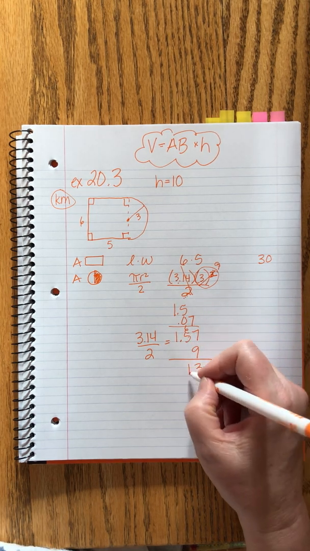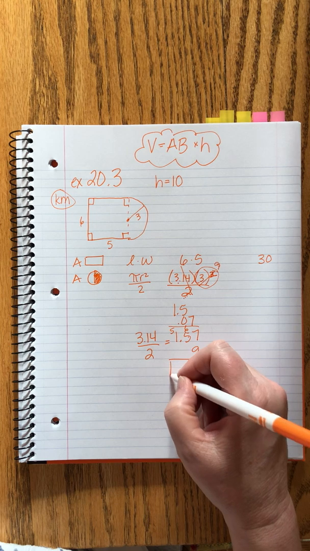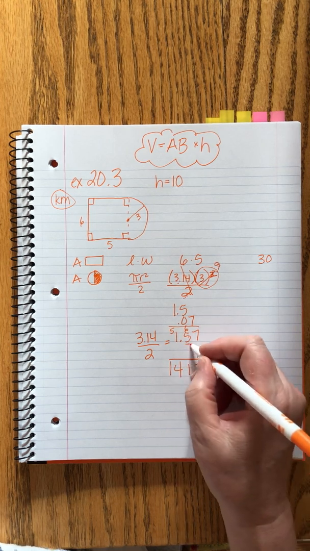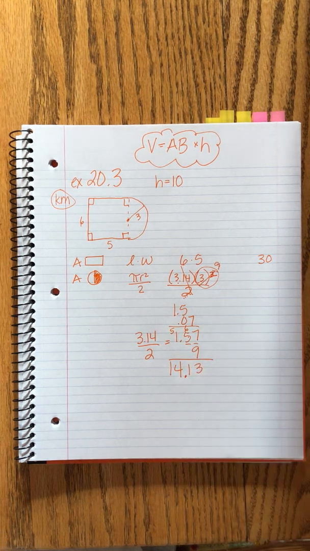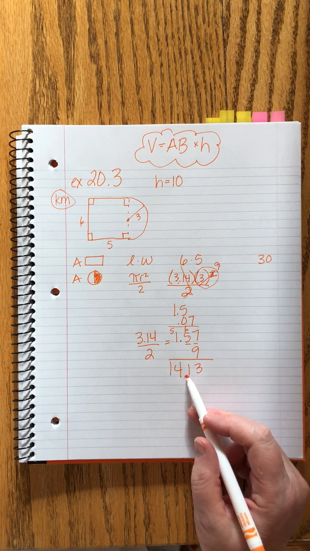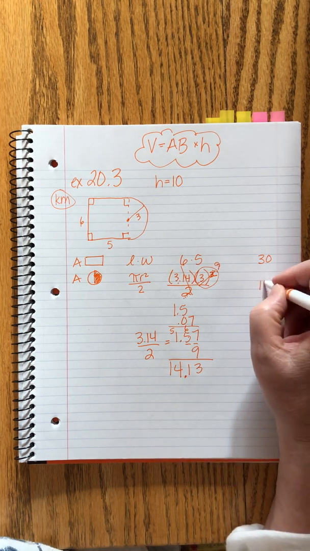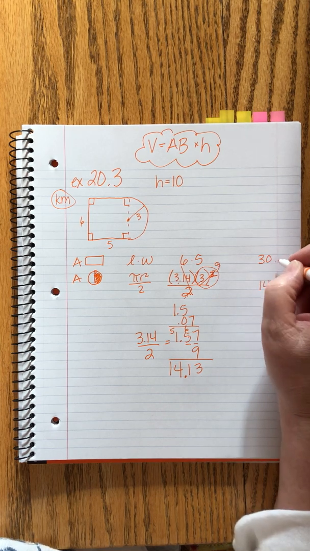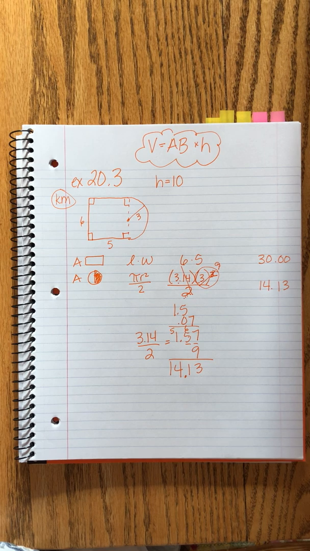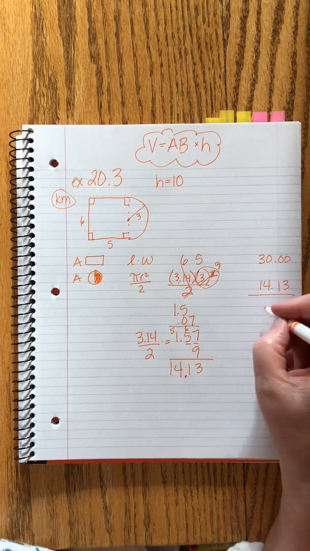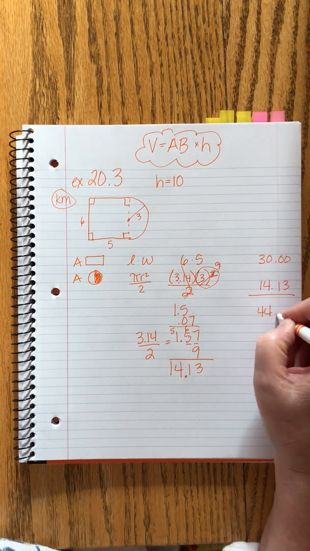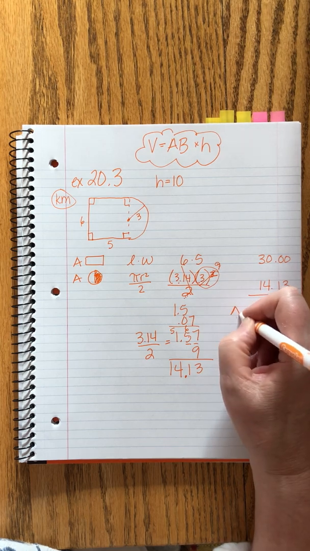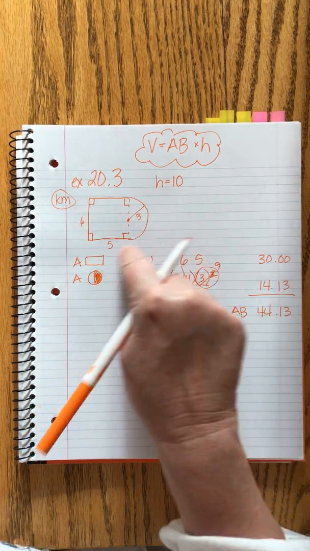45, 51, 1, 2. I'm just multiplying that out. This then is the area of half a circle. And I'm going to give that one decimal place so they match. That is the total area of the base.